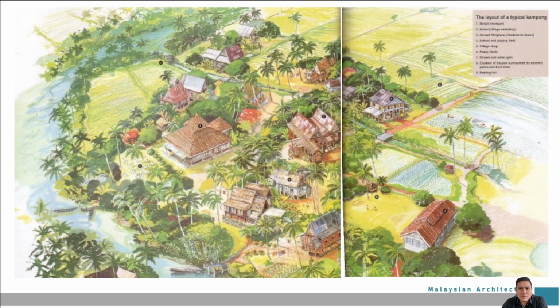It's not rigid in a grid layout. By looking at this scheme, we can predict that the airflow will go freely through all of the buildings in this particular planning, compared to what we have today, the common rigid grid layout.